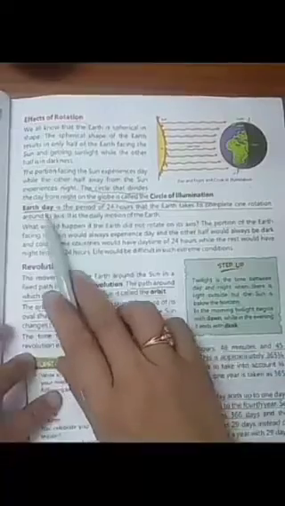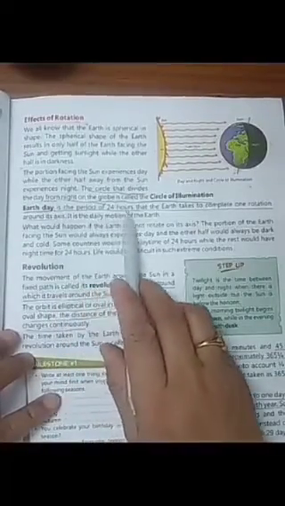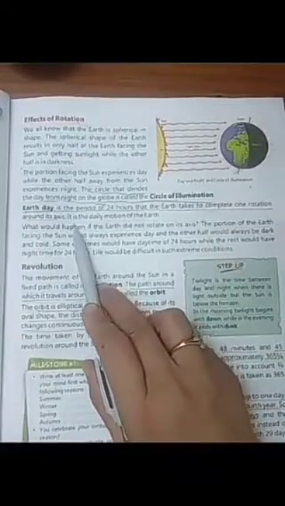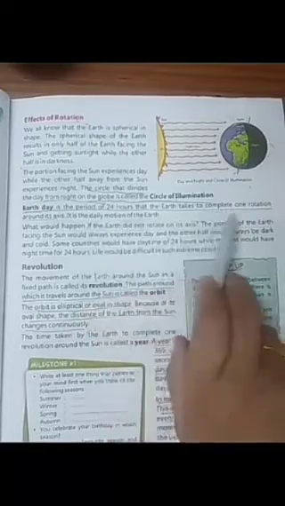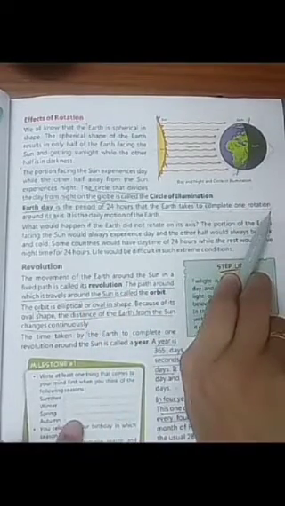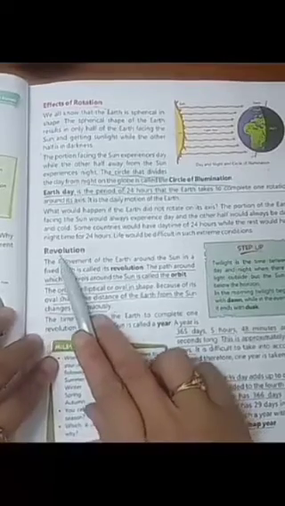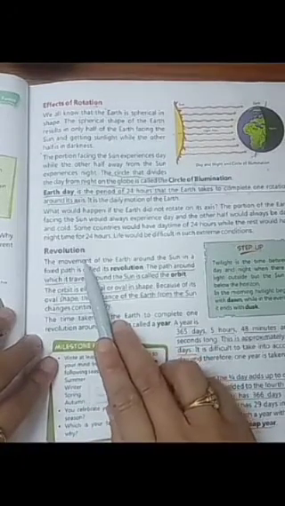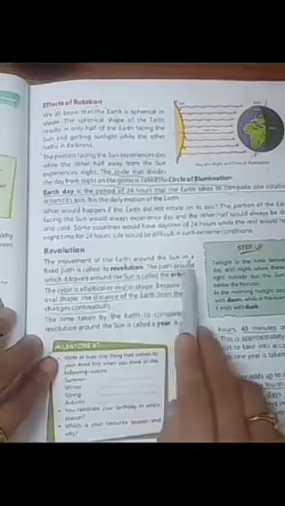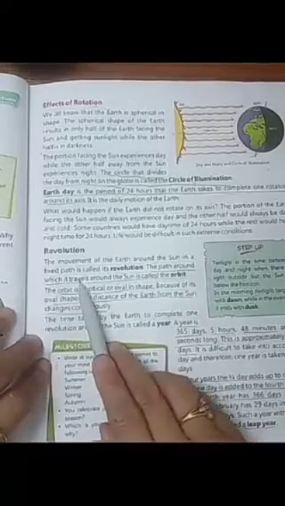Now, Earth Day. What is Earth Day? Earth Day is the period of 24 hours that Earth takes to complete one rotation around its axis. Earth takes 24 hours to complete one rotation. Clear? Now, we'll talk about the next movement of the Earth, revolution. What is revolution? Revolution is the movement of the Earth around the Sun in a fixed path.